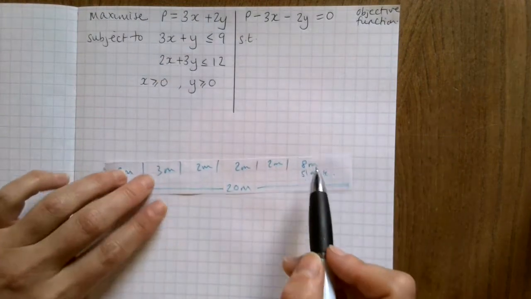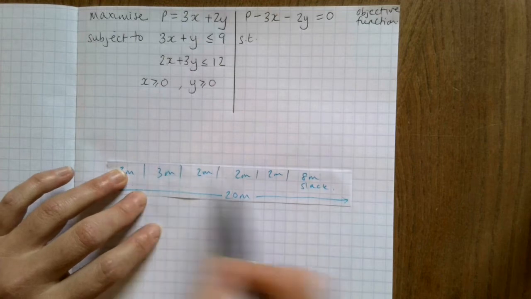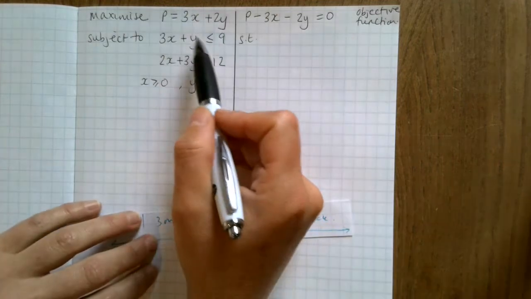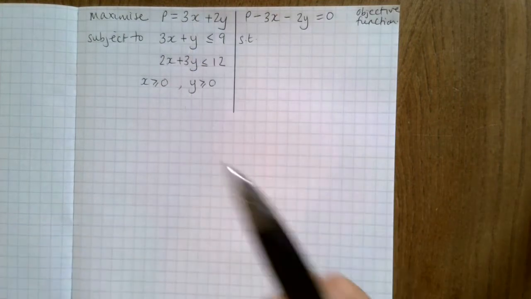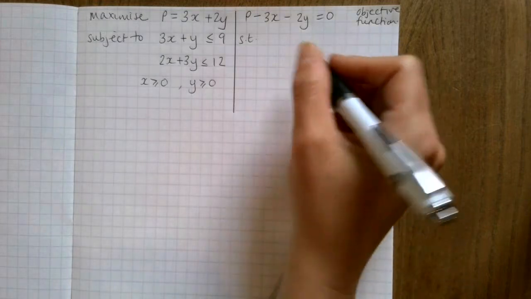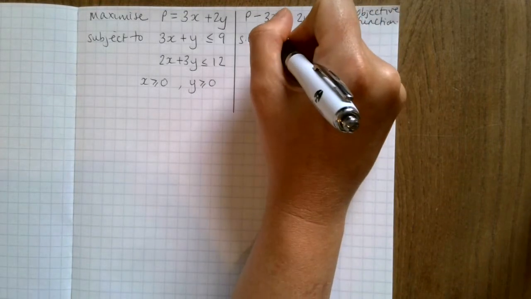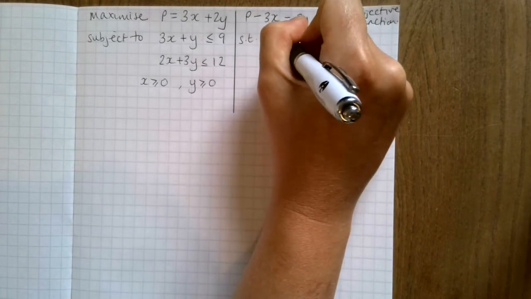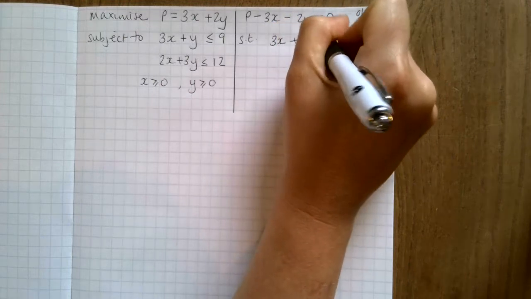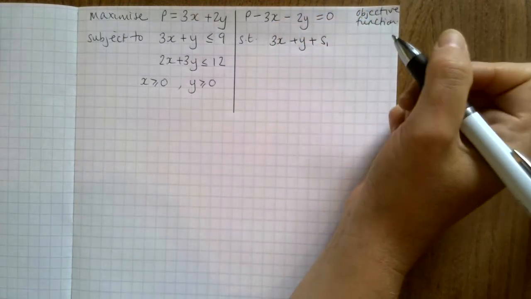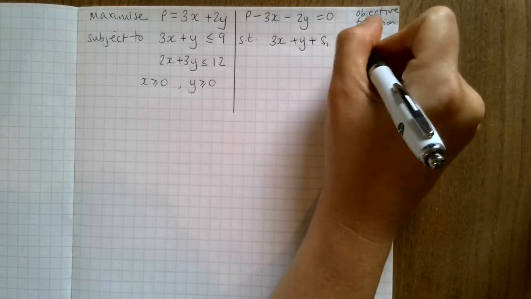So we're putting that extra bit in so that we're using the whole 20 meters, or putting that extra bit in here so we're using the whole 9. We'll have 3x plus y plus s1. So that's my slack variable 1 equals 9.